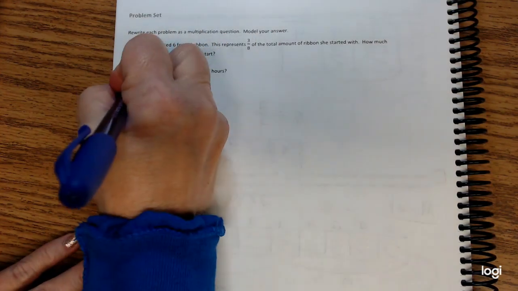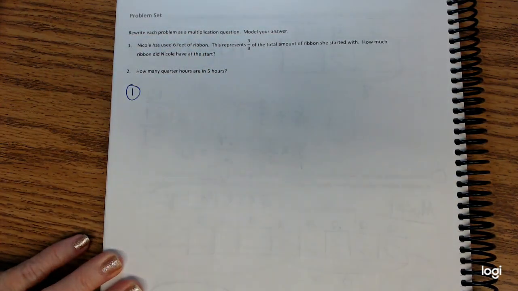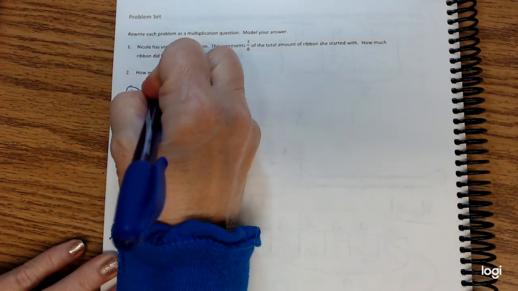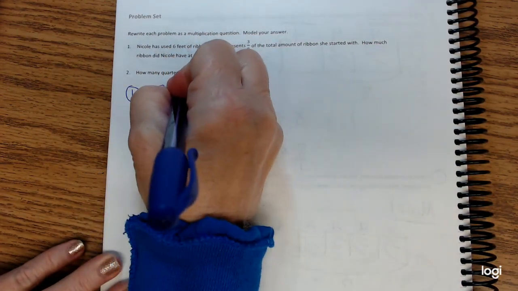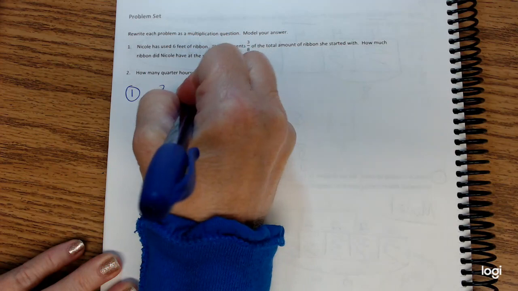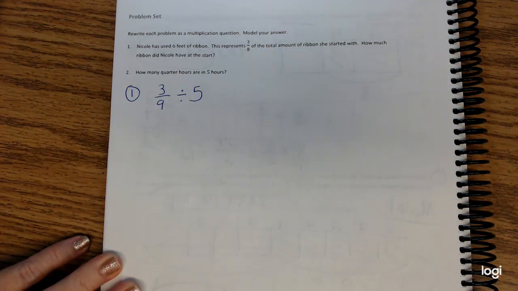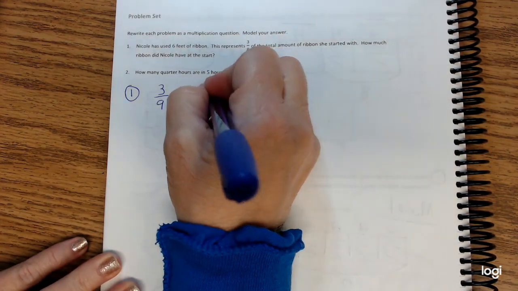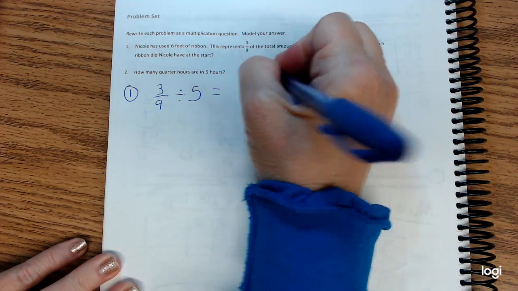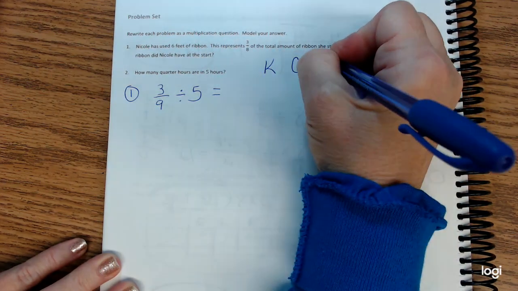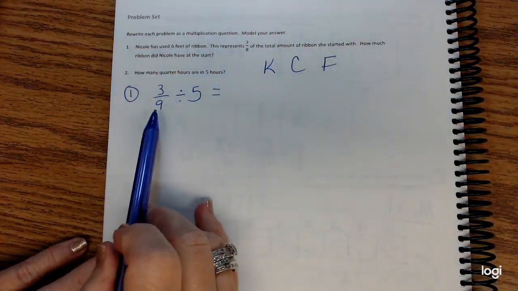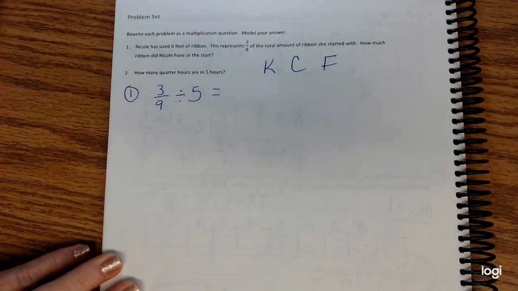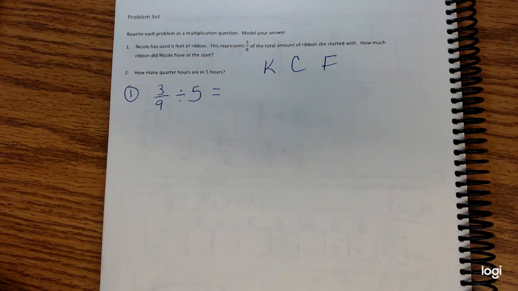I'd like for you to go ahead and write problem number 1, and I want you to write 3/9 divided by 5. Okay, now I would like for you to go ahead and solve that using the keep, change, flip method. So go ahead and solve keep, change, flip. I will give you a second to go ahead and do that, and then I will hopefully show you if you got the answer correct.